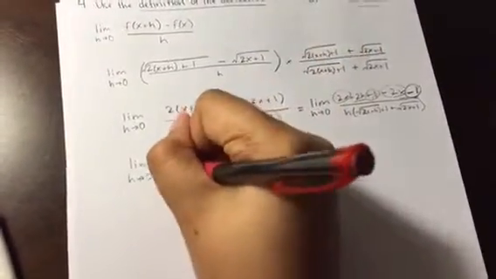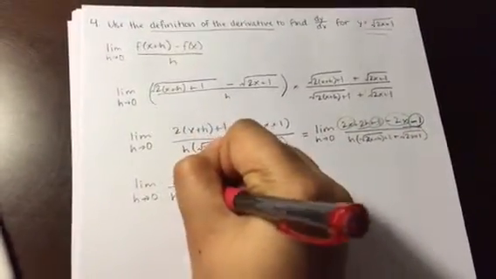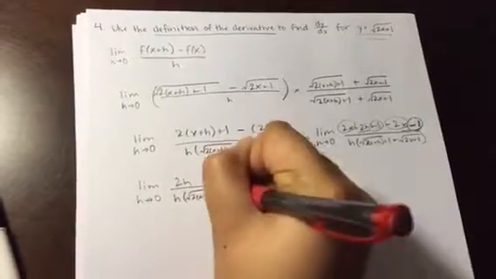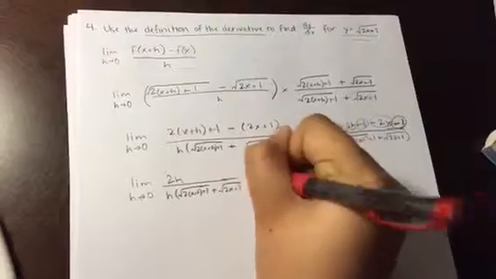From here, you have the same denominator, which is h times the square root of 2x plus h plus 1 plus the square root of 2x plus 1.